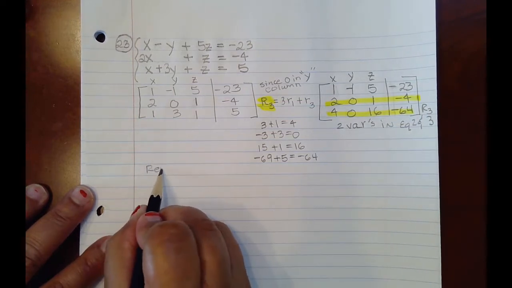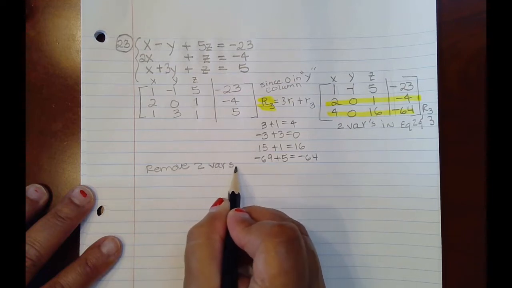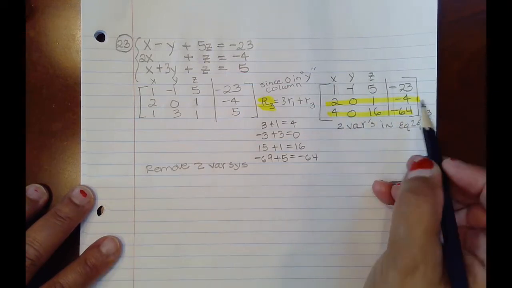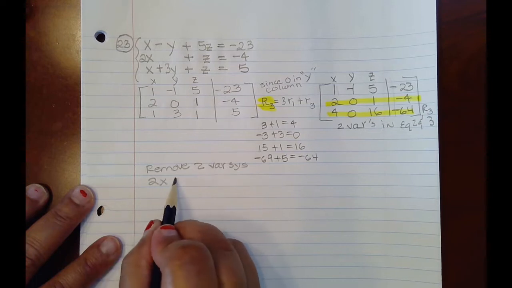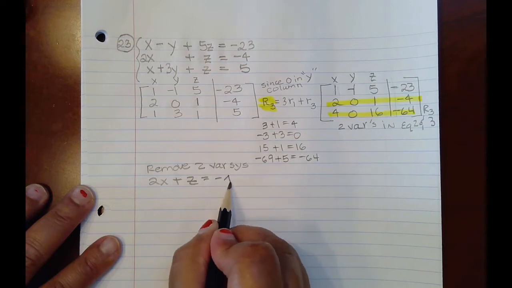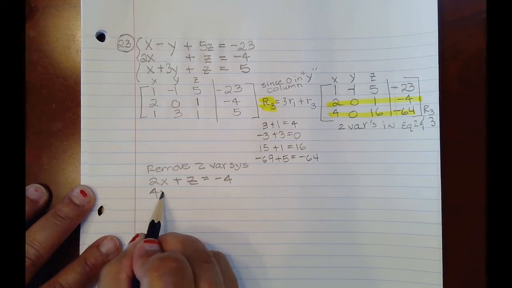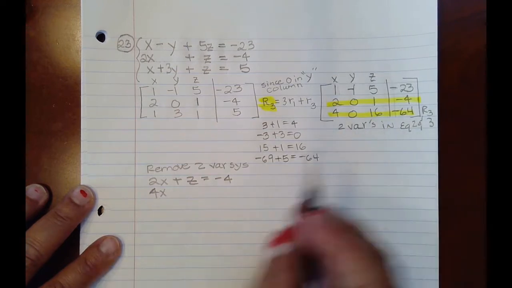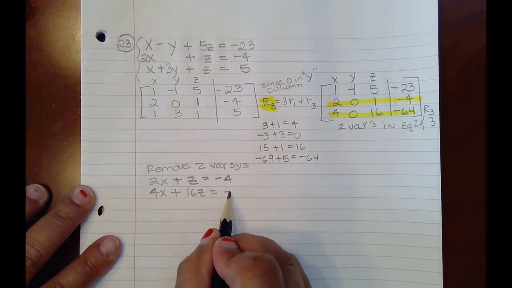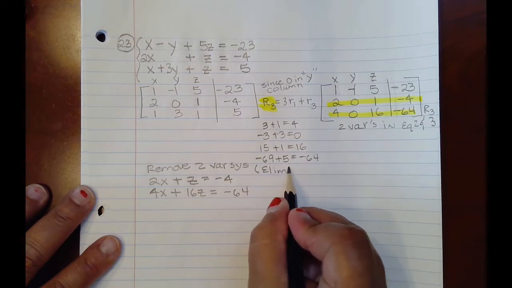So I'm going to remove that 2 variable mini system there, which is 2x plus z equal to -4. And then the equation below it is 4x plus 16z is equal to -64. And I'm going to continue this through the process of elimination.